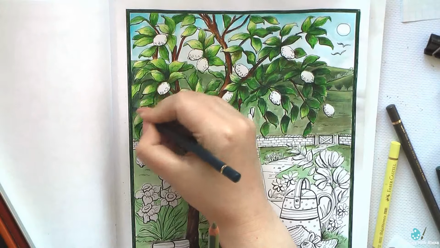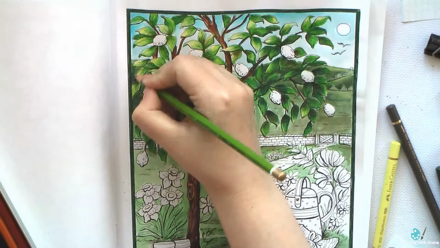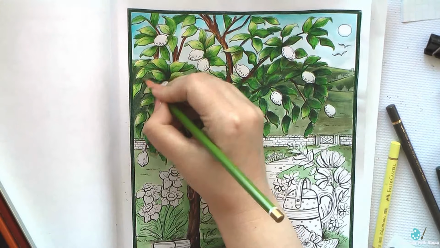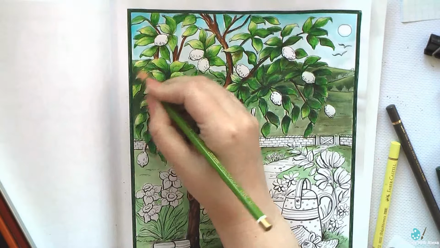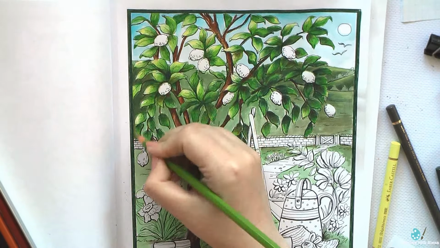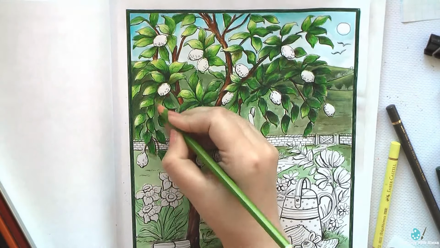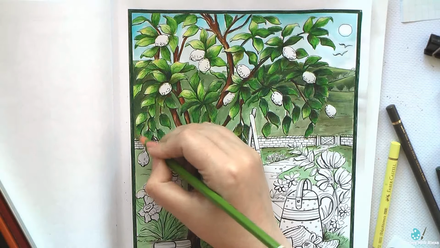I hope that it will help me to create better perspective, that there will be a bigger difference in values between background and foreground, and also that the leaves of the lemon tree will look better if the background behind it is darker.